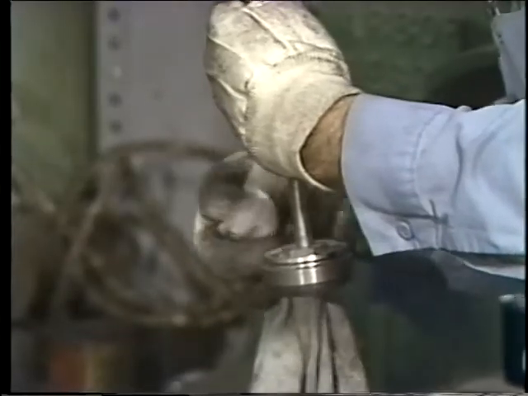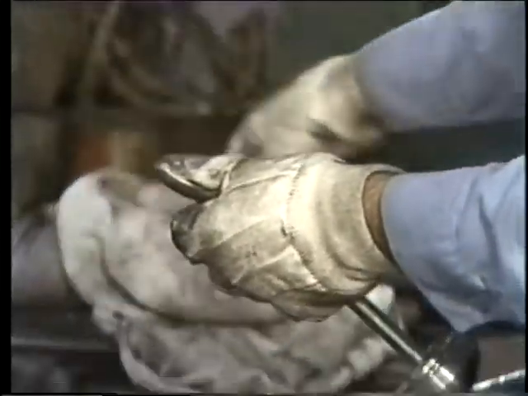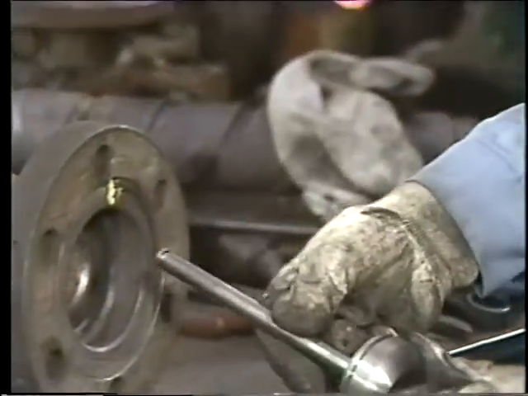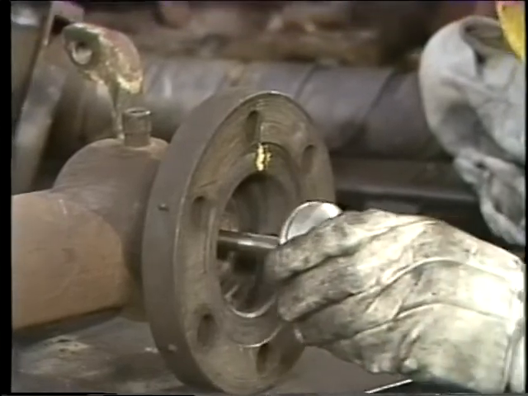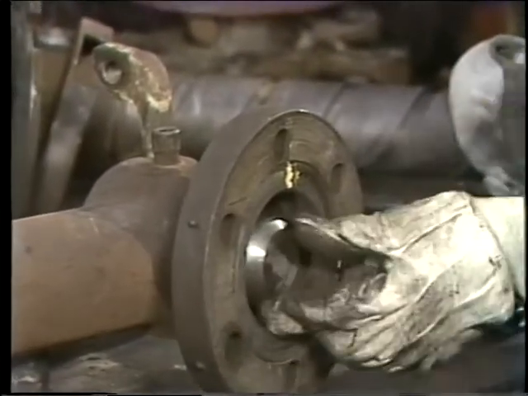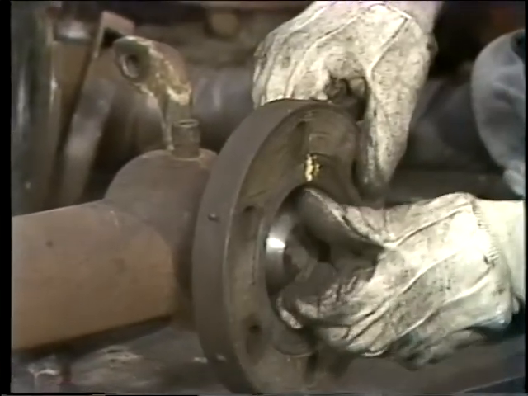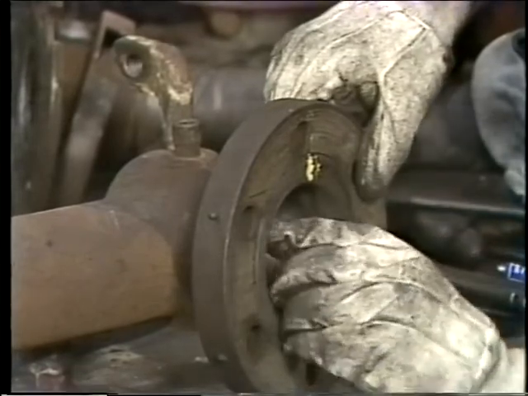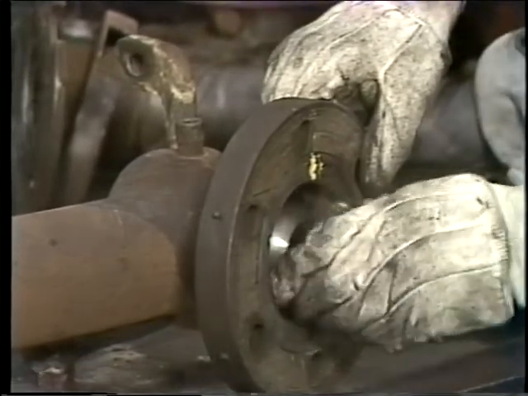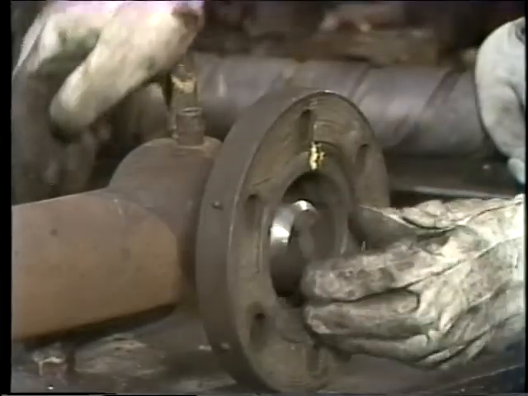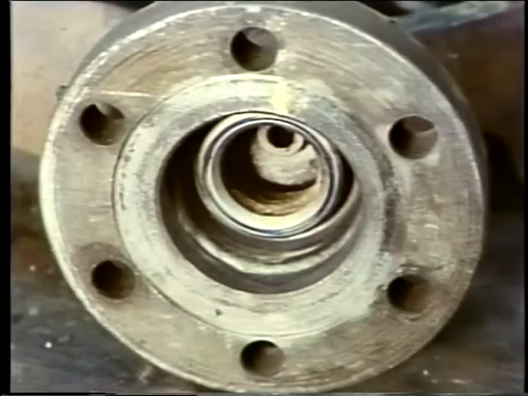A thin, uniform coat of bluing is applied to the seating surface of the disc, and the disc is mated to the seat. Twisting the disc slightly while a little pressure is applied transfers some of the blue to the seat. After the disc is pulled back out, you can see if there are any spots where the disc doesn't seat properly. This one looks good. If the valve didn't seat properly, it might be necessary to lap the disc and seat, or the stem might be bent and the disc might not line up properly.